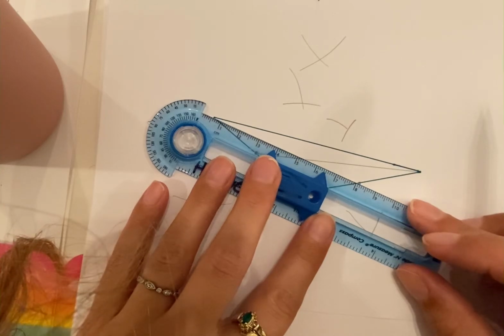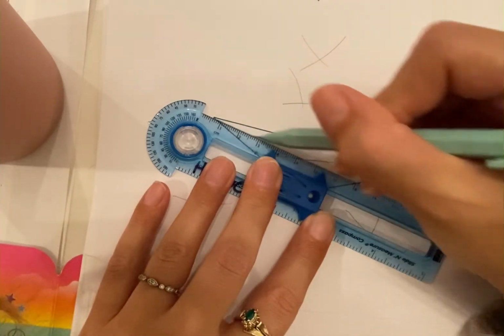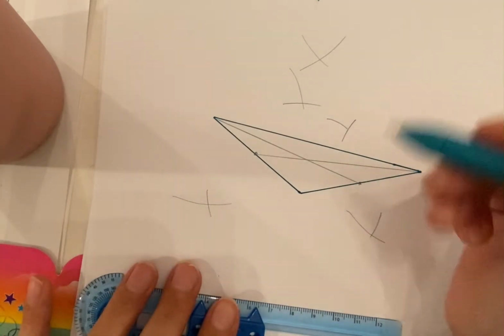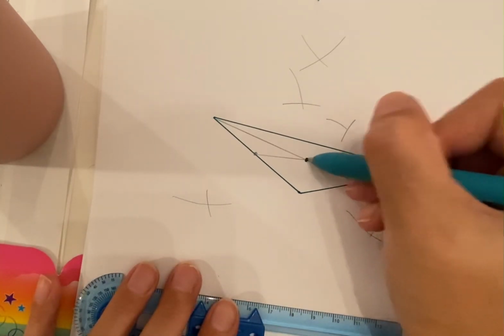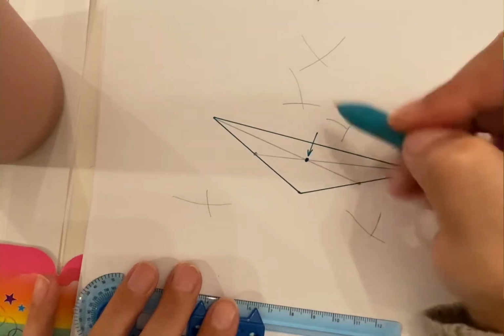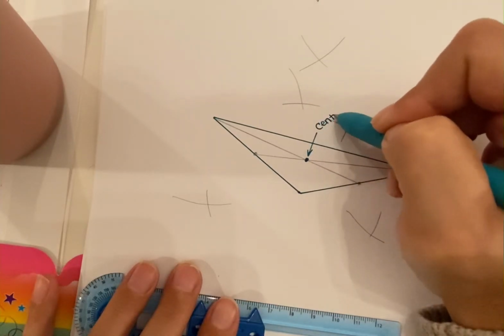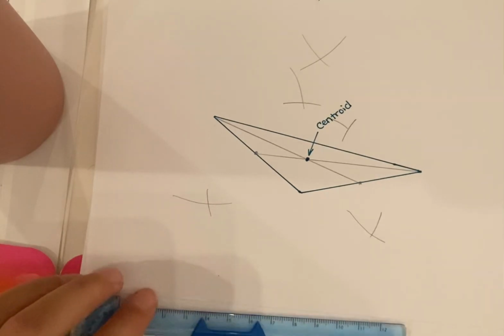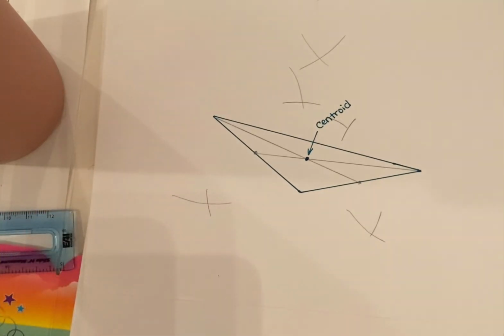Where the medians cross paths is called the centroid. So once you have the two intersections, technically if you did the third side, it would cross paths right here anyways. So this right here is the centroid. The centroid is always going to fall inside the triangle.